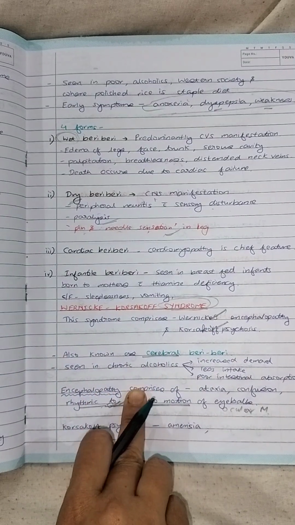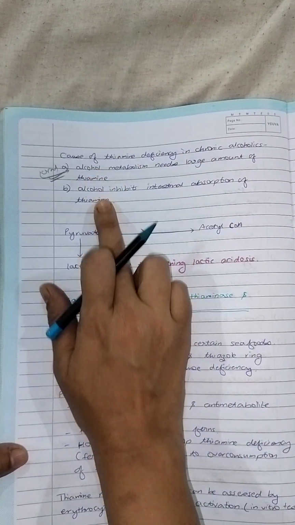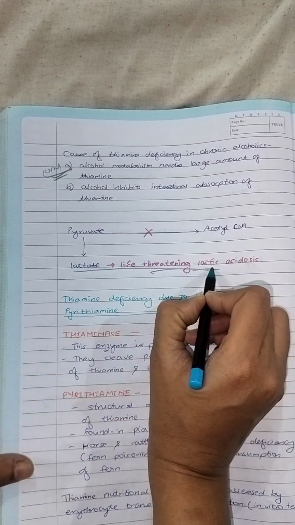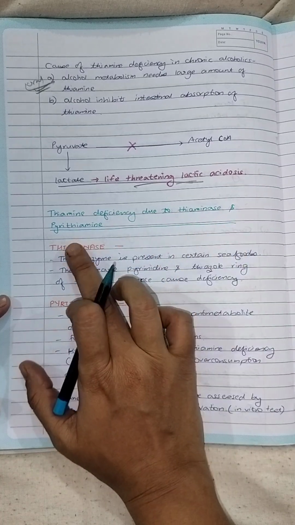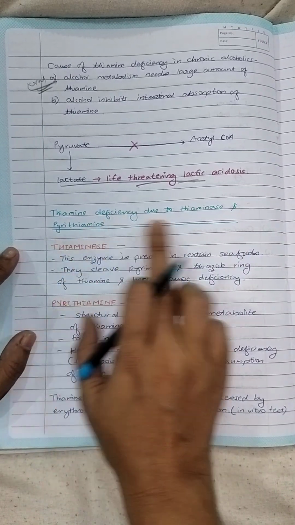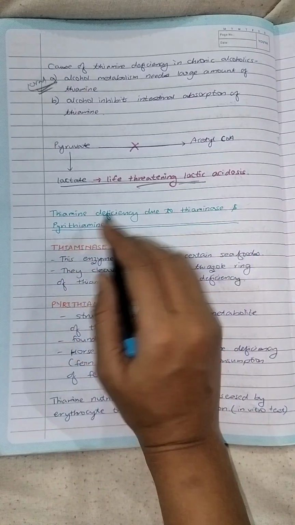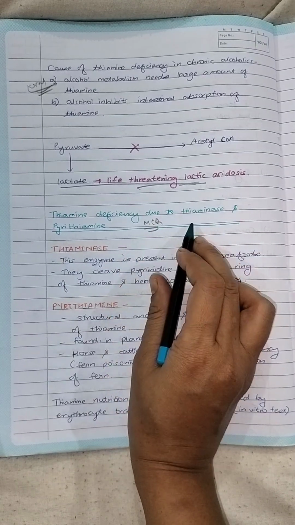What is the features of encephalopathy and Korsakoff psychosis? You have to understand. Cause of thiamine deficiency in alcohol, 2 causes. How it is causing lactic acidosis, how lactic acidosis will occur. Then thiamine deficiency due to thiaminase and pyrithiamine. Thiaminase means these are the two things. This may be asked usually in MCQ in pre-PG NEET examination.